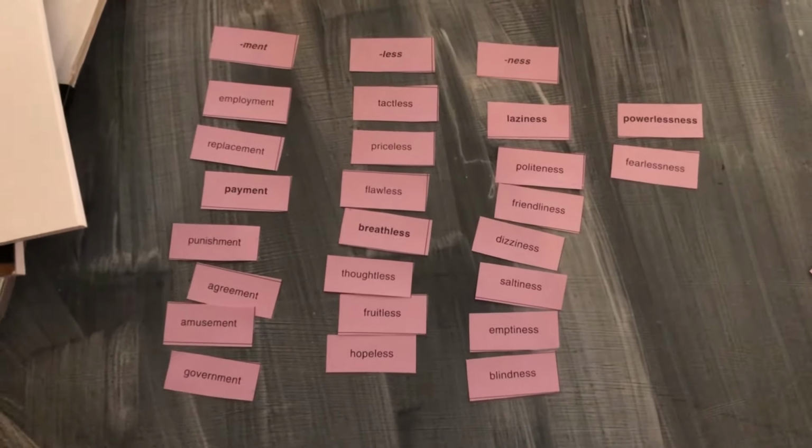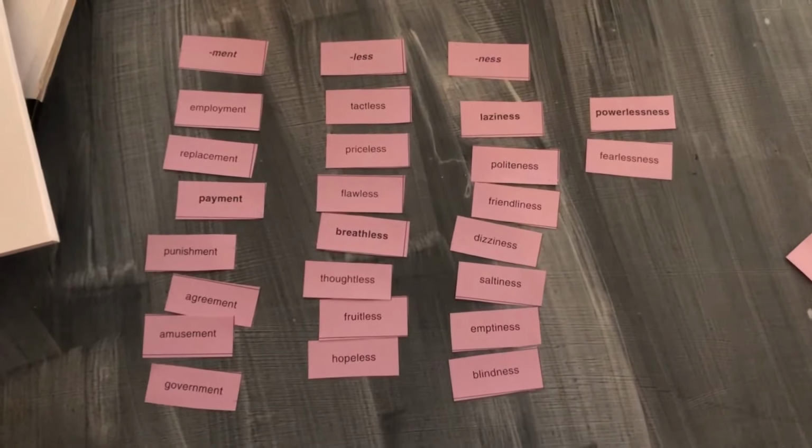And that is sort 8. Don't forget to copy down your correct sort.